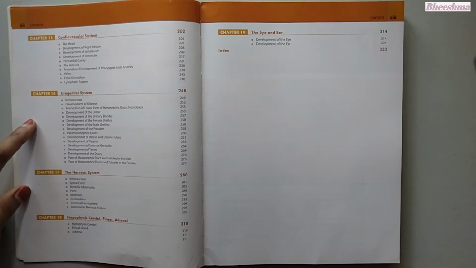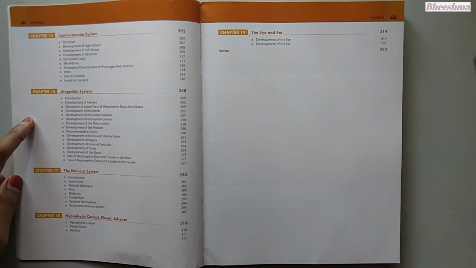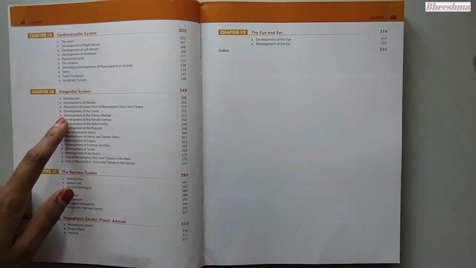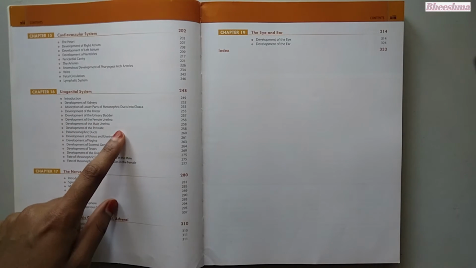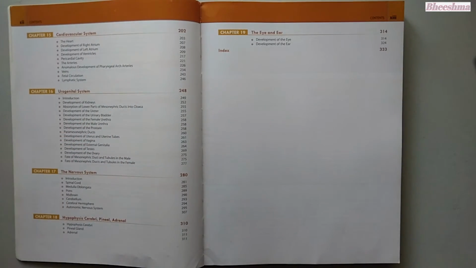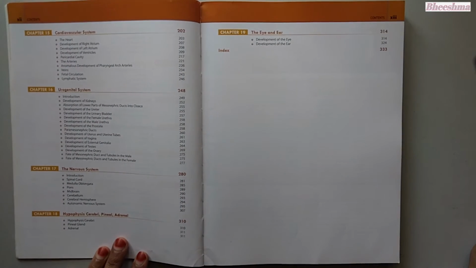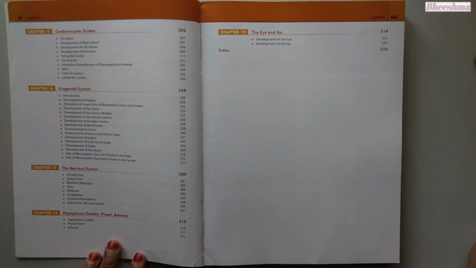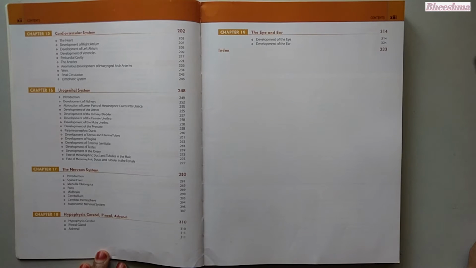Next chapter is urogenital system, introduction, development of kidneys, absorption of lower part of mesonephric duct into cloaca, then development of the ureter, development of the urinary bladder, development of female urethra, development of the male urethra, development of the prostate, paramesonephric duct, development of uterus and uterine tubes, development of vagina, development of external genitalia, development of testis, development of the ovary, fate of mesonephric duct and tubules in male, fate of mesonephric ducts and tubules in the females.